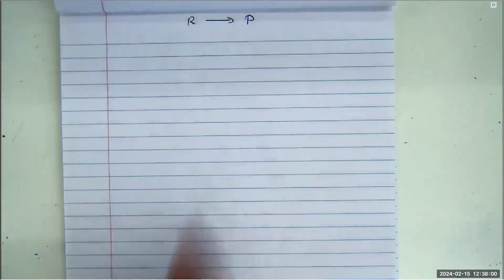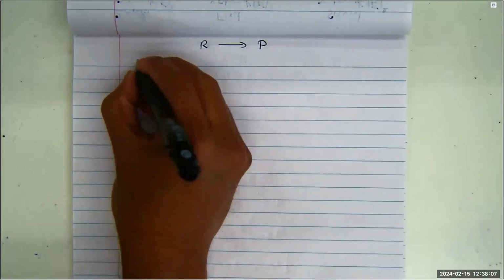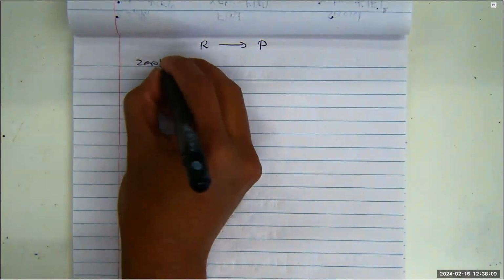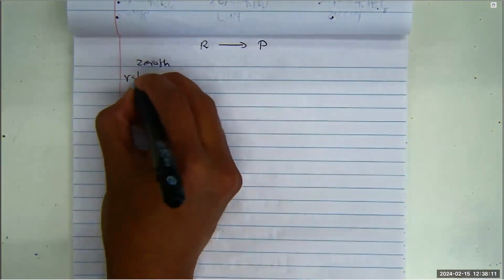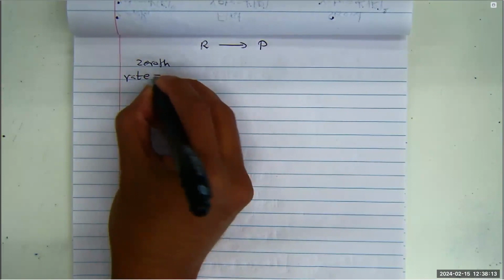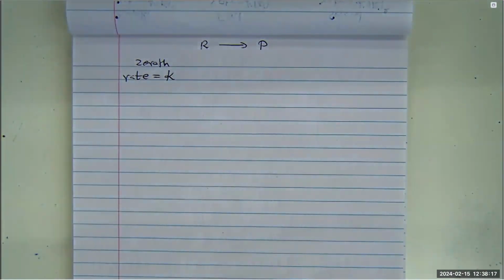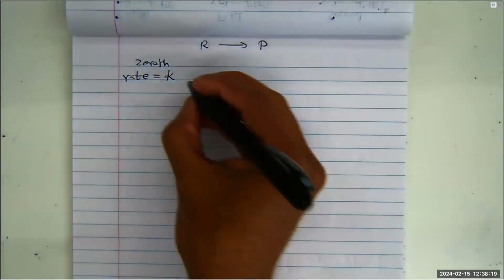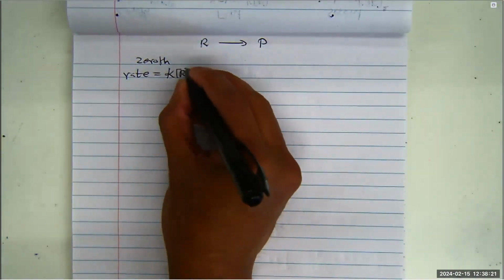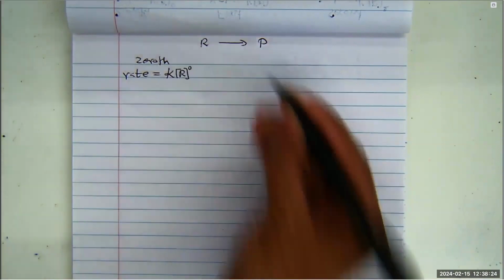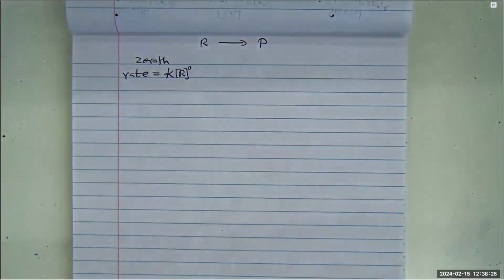Now, what are the possibilities? Even if you go to the lab, what are the possibilities? It can be zeroth order, meaning the rate law would look like rate is equal to k. That's it. If you want to do a little bit more, you can write the reactant concentration to the power of 0. It's the same thing.